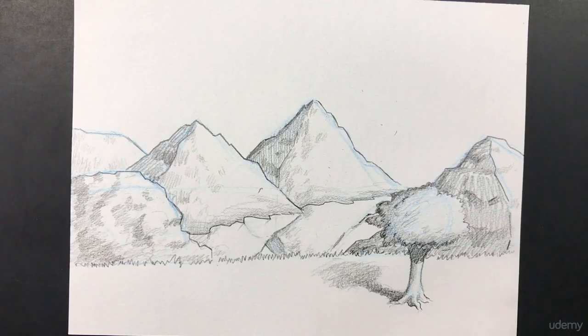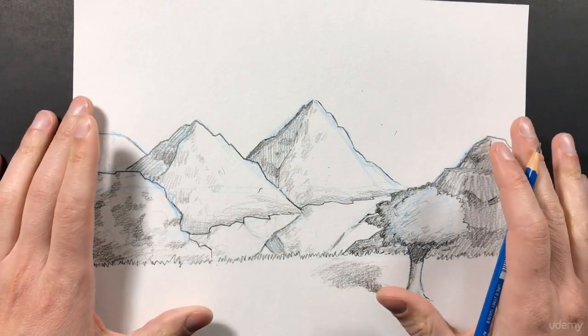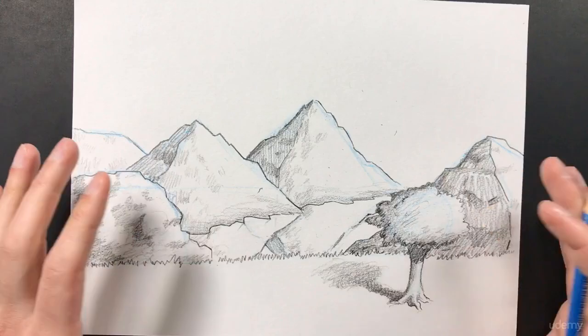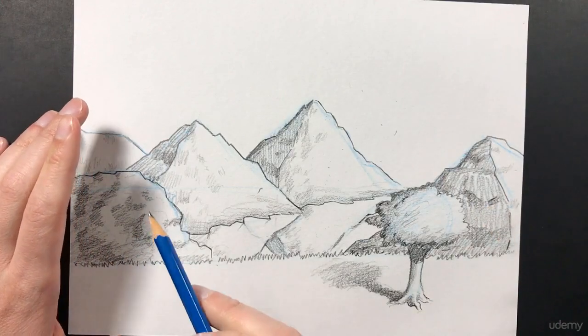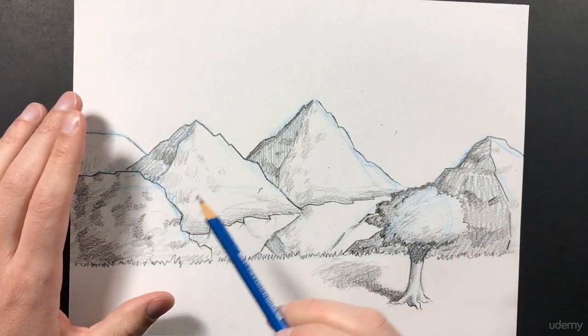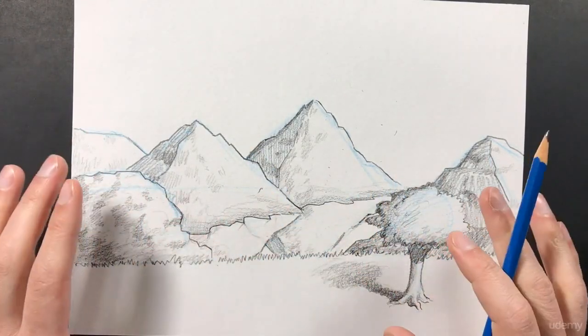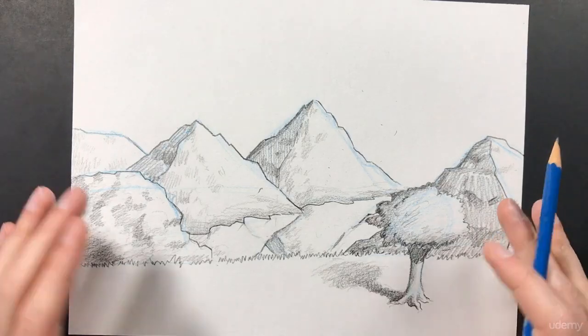So your assignment for this lecture is to go outside and look at the landscape around you, whether you're in a city or you're in the mountains. And I want you to go ahead and draw what you see, except I want you to draw it out of geometrical forms. And then I don't want you to add any detail to it. Just draw the geometrical forms and that's it.